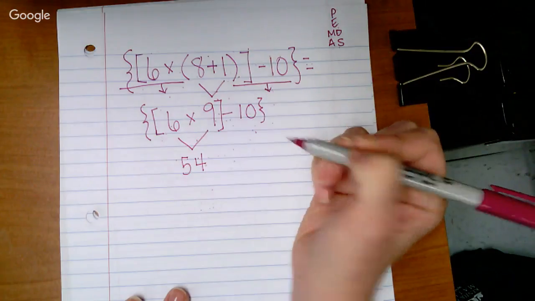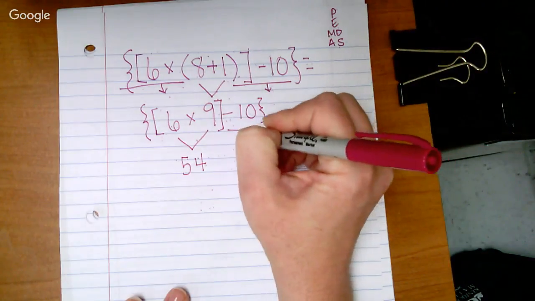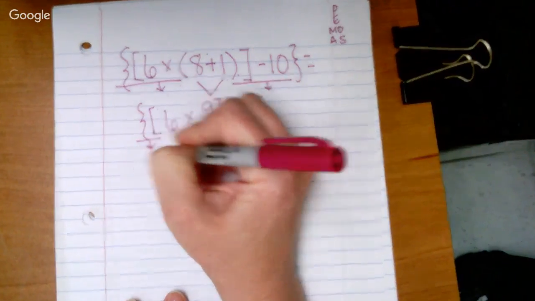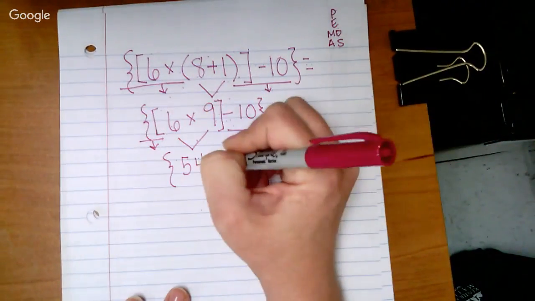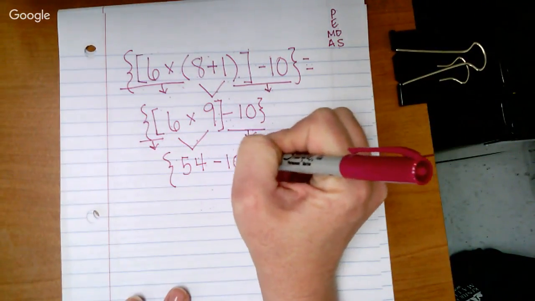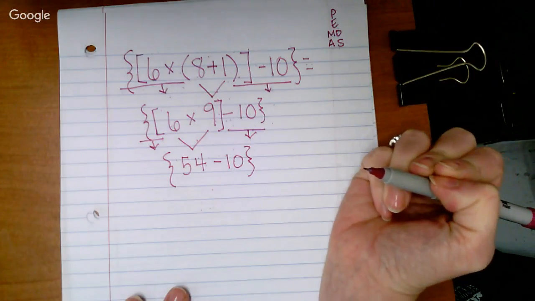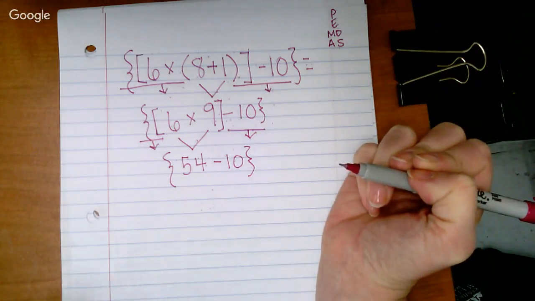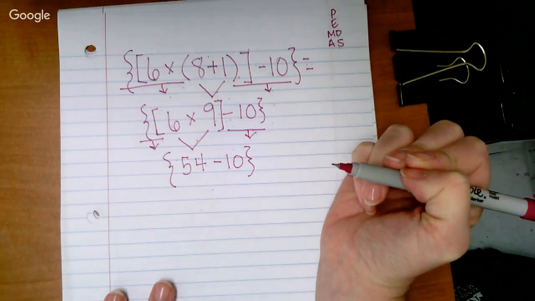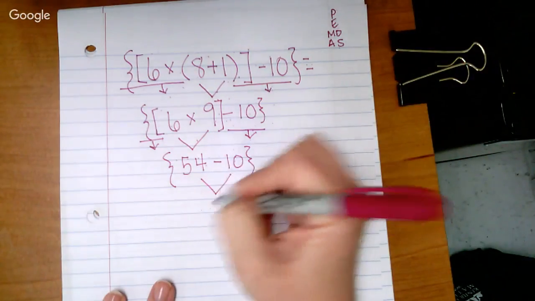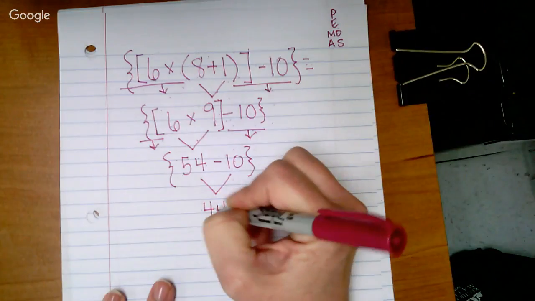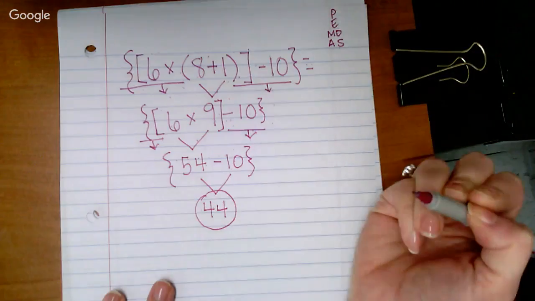6 times 9 equals 54. Because I've solved everything in my brackets, those can disappear, and I'm simply going to bring down everything else. Now I'm left with 54 minus 10. That's still in braces, so I'm still really in the P step of PEMDAS. I'm going to solve 54 minus 10. That gives me 44. I'm going to circle that as my final answer.